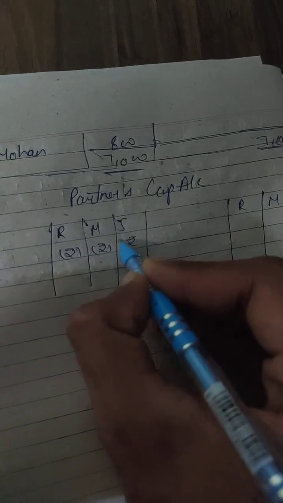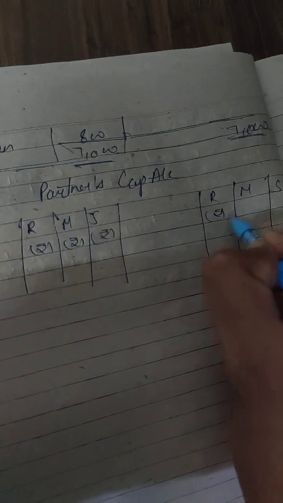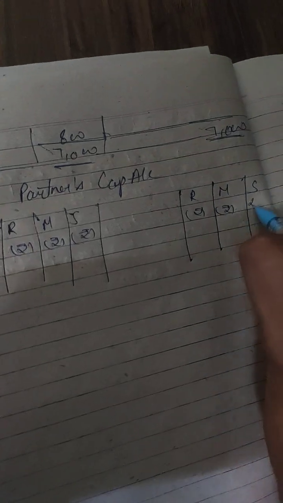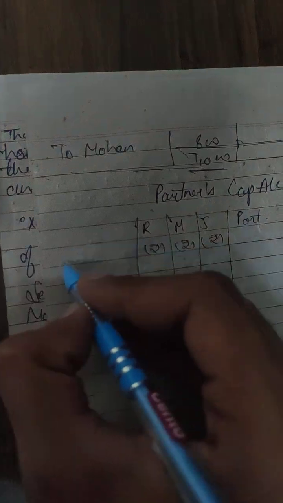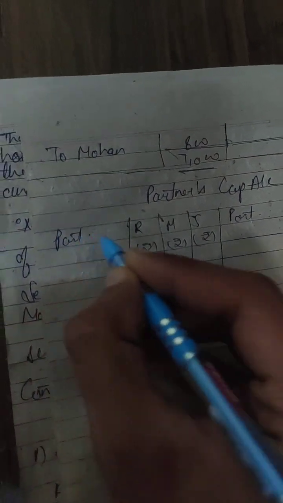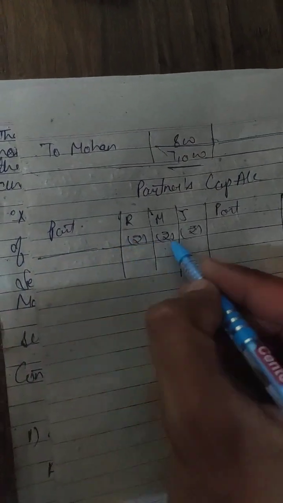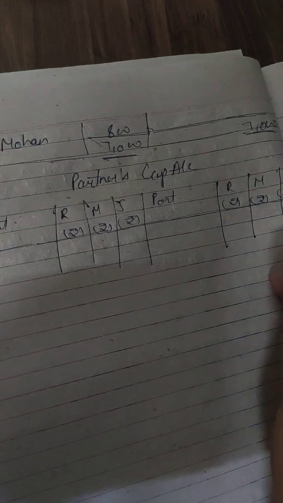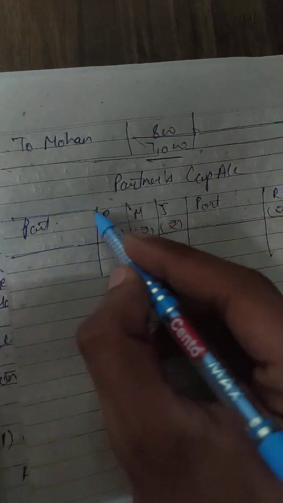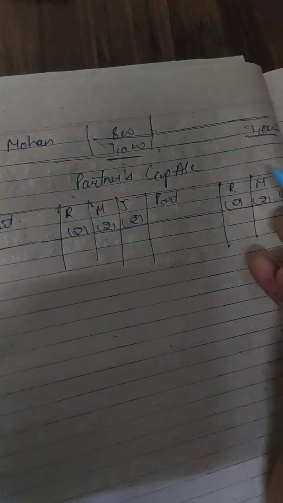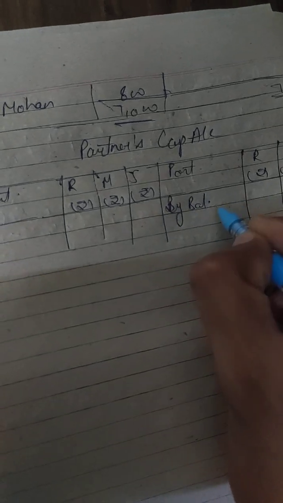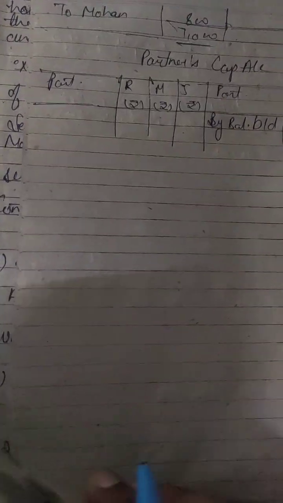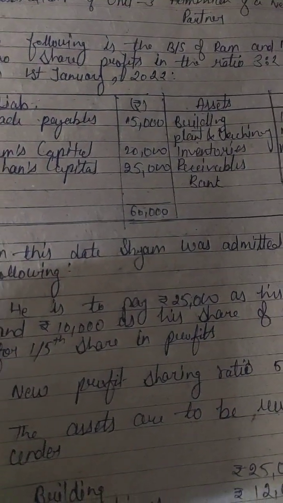Now let's see what all figures we have to write down here. This is our particulars part. First of all we will write down the capital balances. It is given that the balances of the capital are brought down. Ram was having a capital of how much? 20,000.